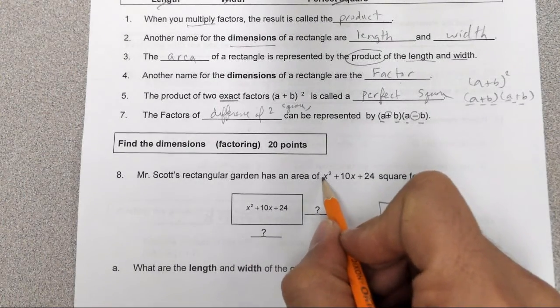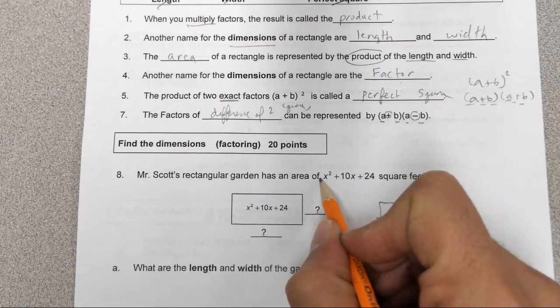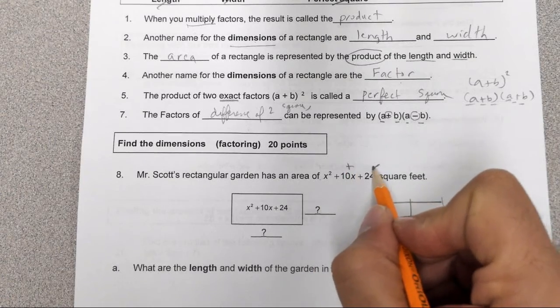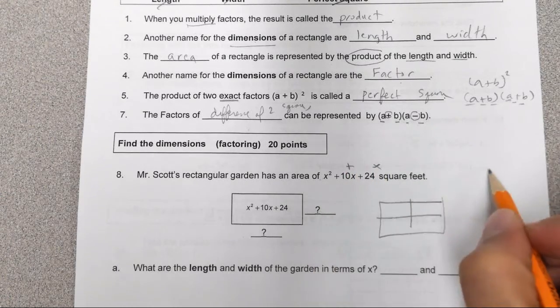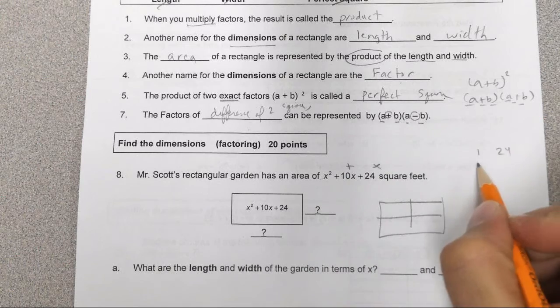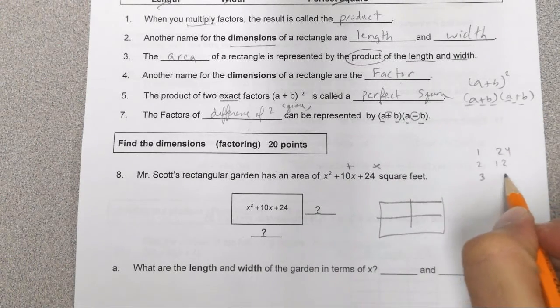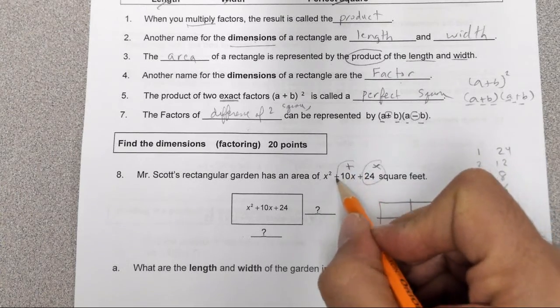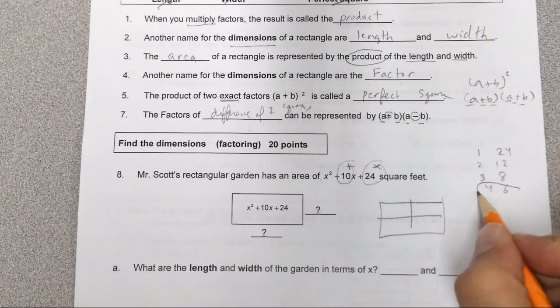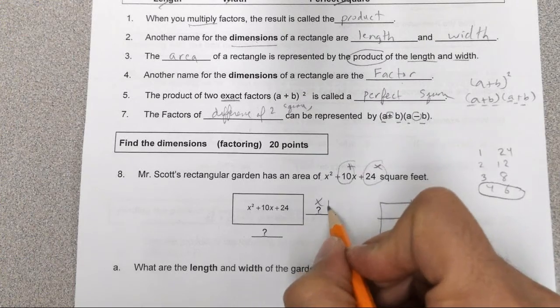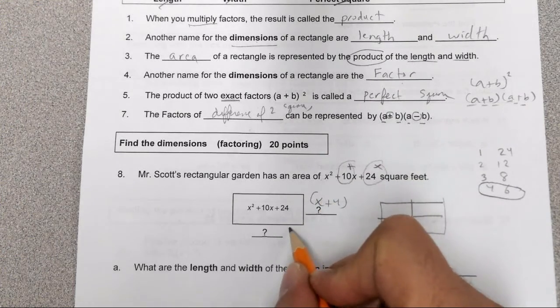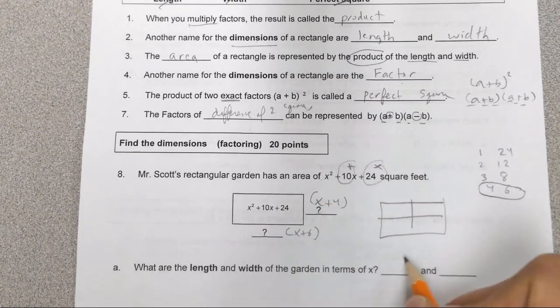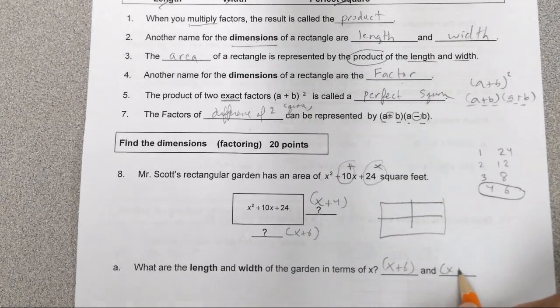If it has a number here, we use the box method. If it does not have a number here, we use the product sum. What numbers multiplied give me 24? And I start listing them. But after they multiply to give me 24, they add to give me 10. So (x + 4)(x + 6). Super, super easy. It doesn't matter which one you put in first, it doesn't matter which one you put in second.